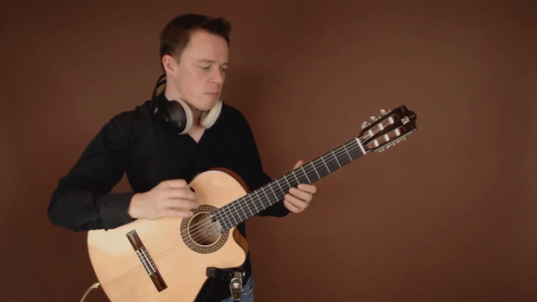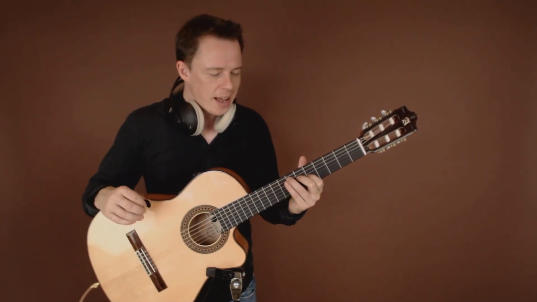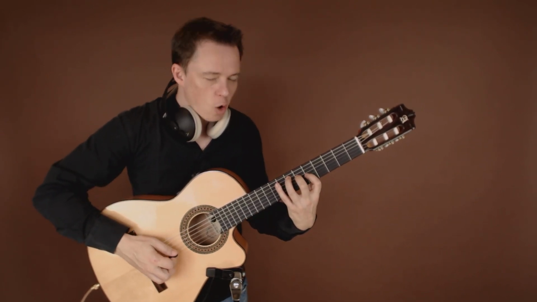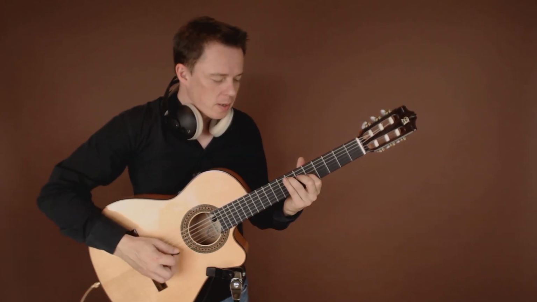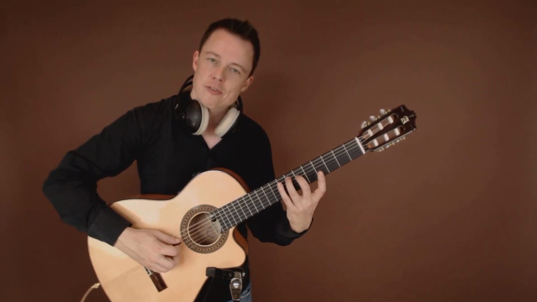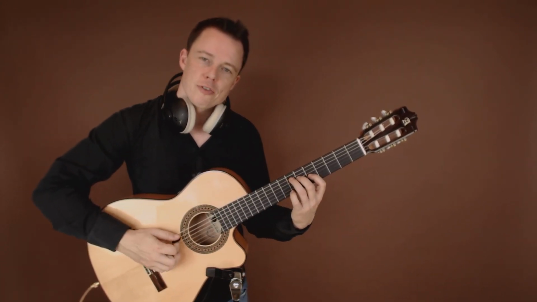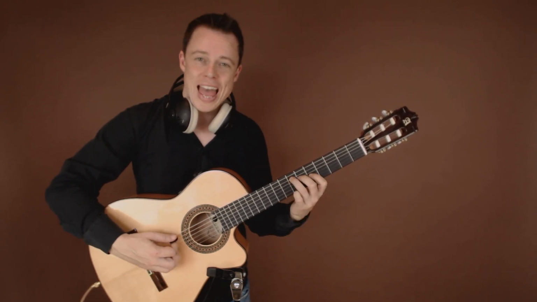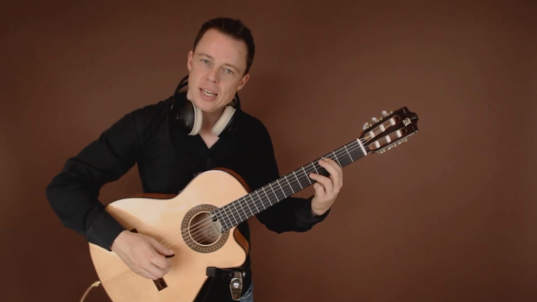Or you can go for something a little more spicy, which is really just an augmented triad with the addition of the B string. So I have my third finger in the 7th fret on the A string, my second finger in the 6th fret on the D string, and then my first finger in the 5th fret on the G string. And if we look at that, the only alien note here is the C. And what is the C?